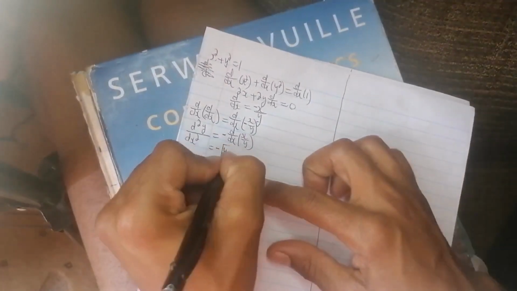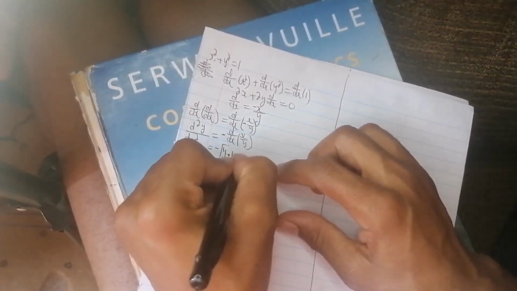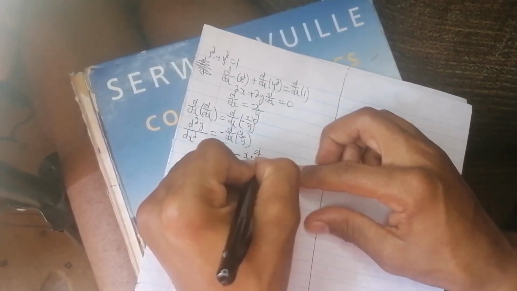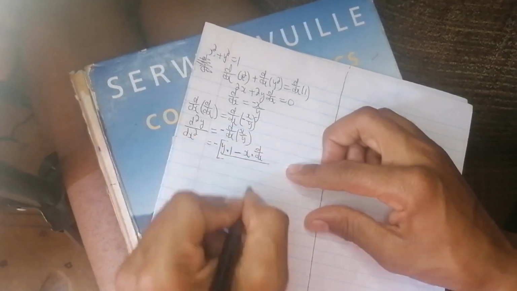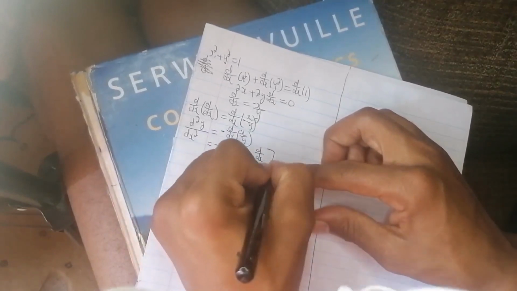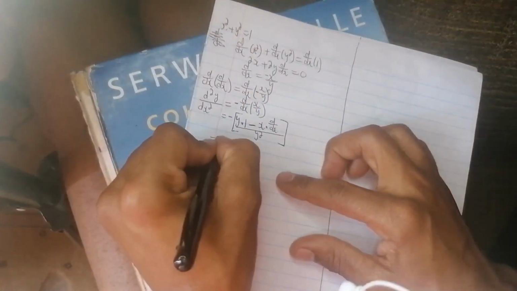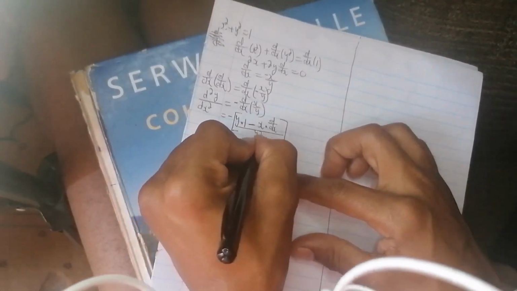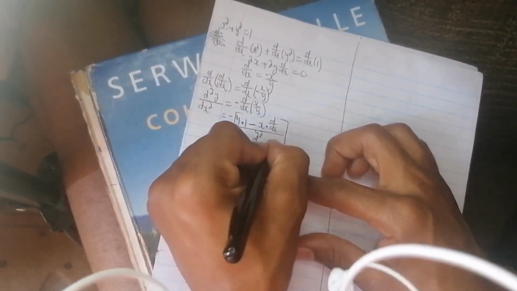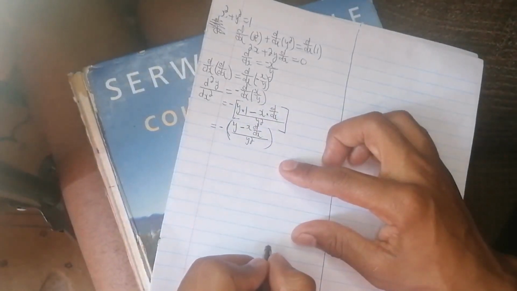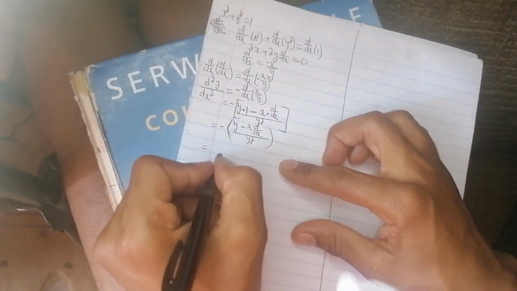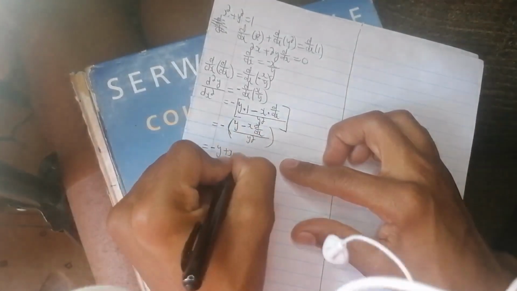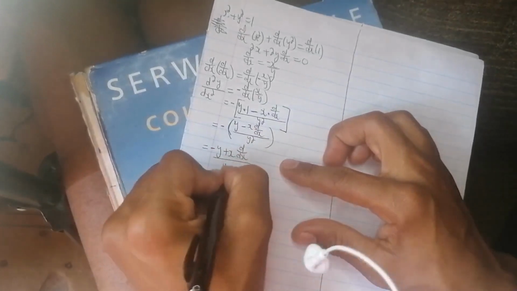You hold on y, you differentiate x, you get 1, minus, you hold on x, you differentiate y, you'll get dy over dx, then you divide by y squared. This is what you will find. Negative, let me just do that. You will have y minus x dy over dx divided by y squared. Okay, so I can say, minus y plus x dy over dx divided by y squared.